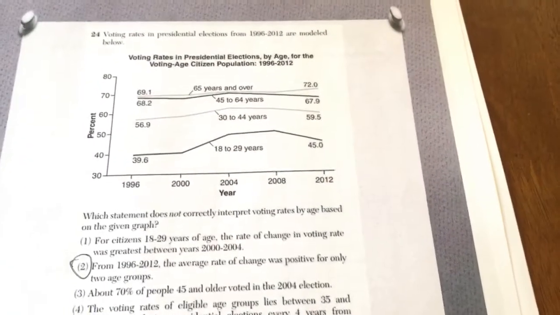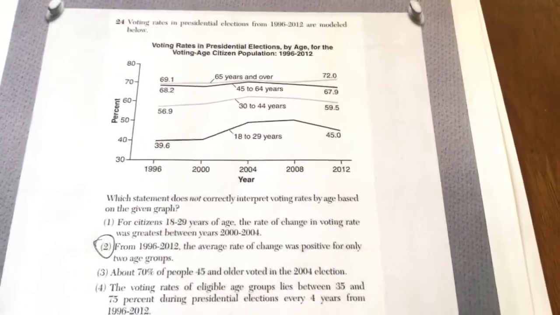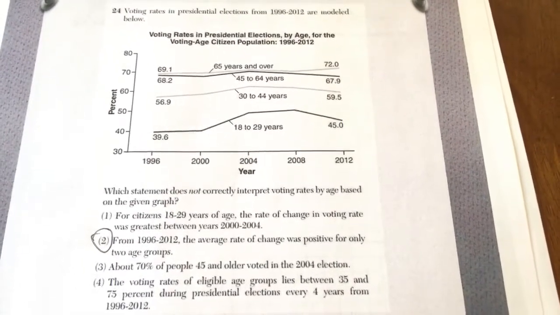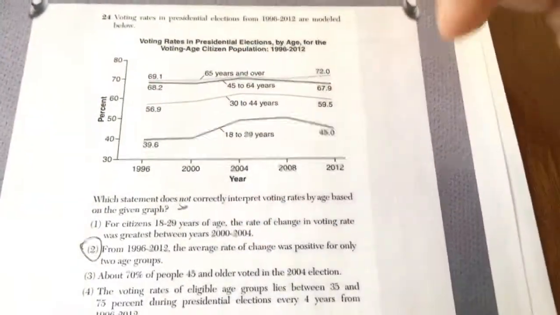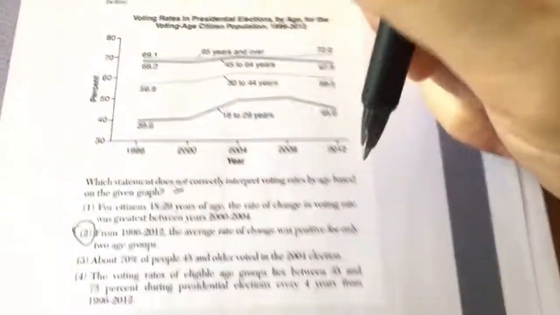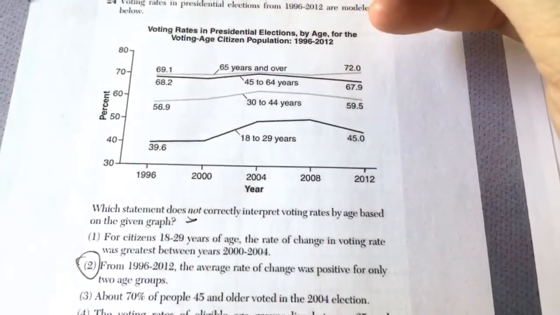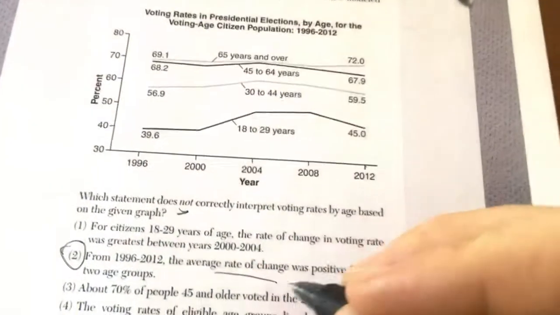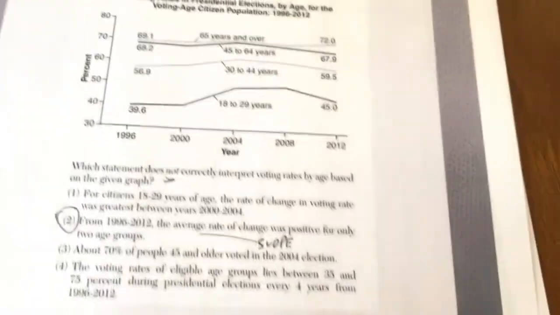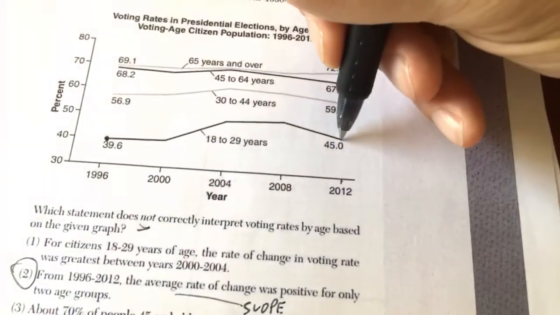Number 24, which statement does not correctly interpret voting rates by age based on the given graph? Which one does not correctly interpret? The answer is choice number 2. From 96 to 2012, the average rate of change was positive for only 2 age groups. So the average rate of change, remember, means slope. The best way you can calculate it is from 96 to 2012.